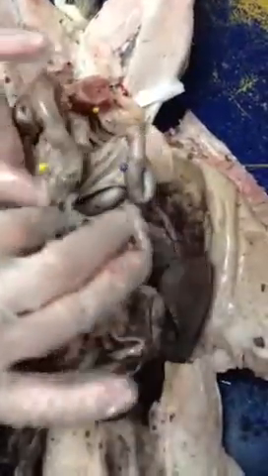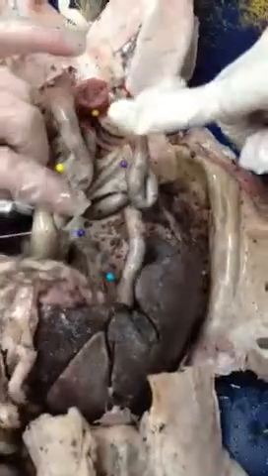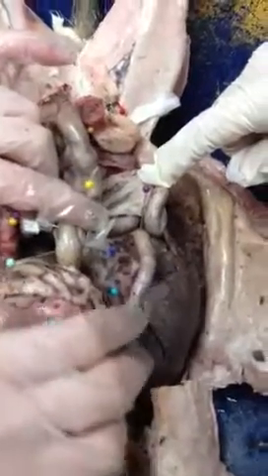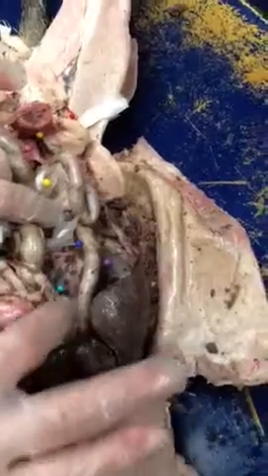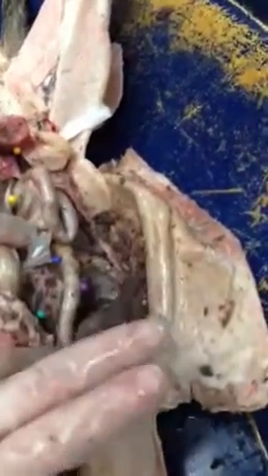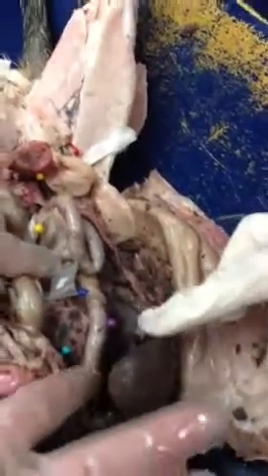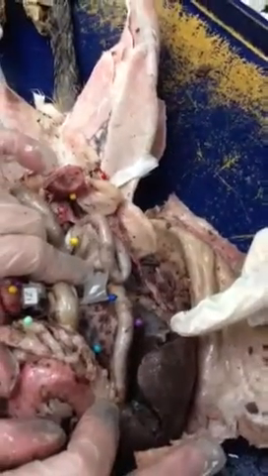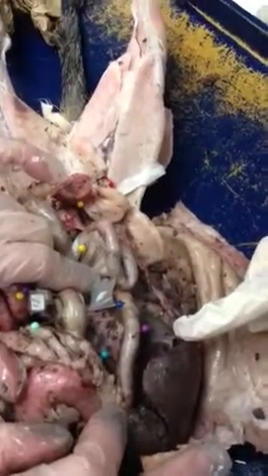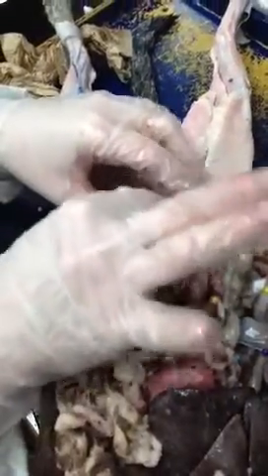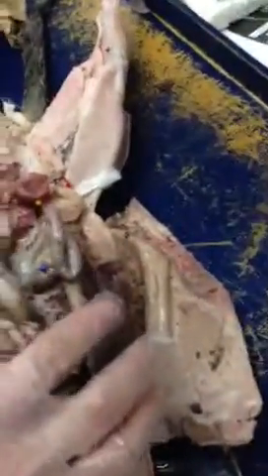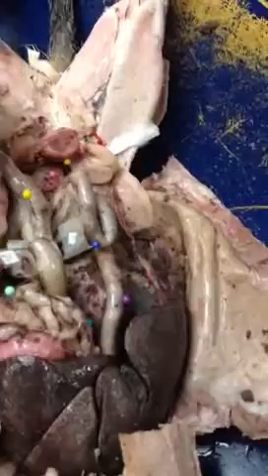What you have to do is look and see what it's connected to. This part is connected to the what? Stomach. So what's the first part of the small intestine? The duodenum. The duodenum is at the top. The jejunum is here, and the ileum is right here.